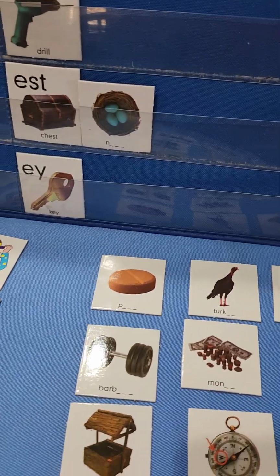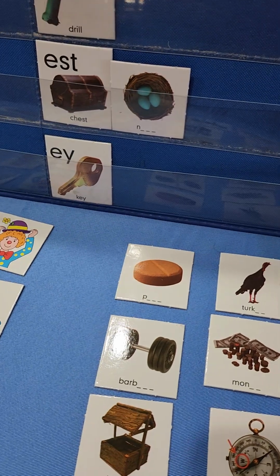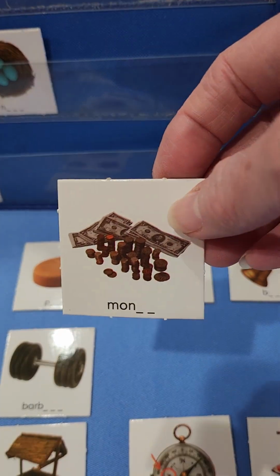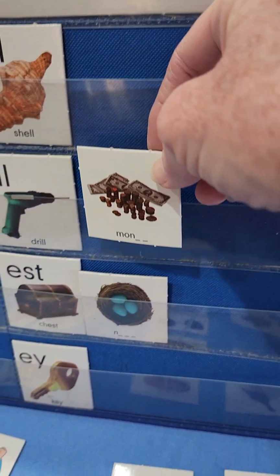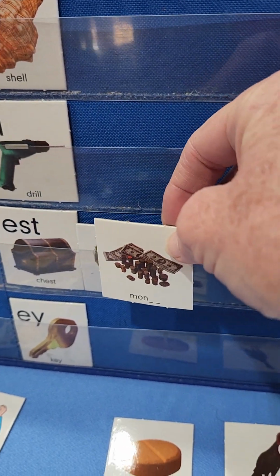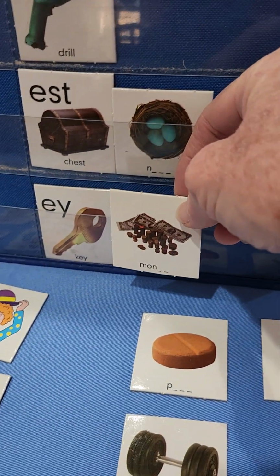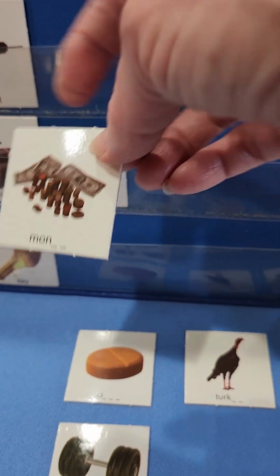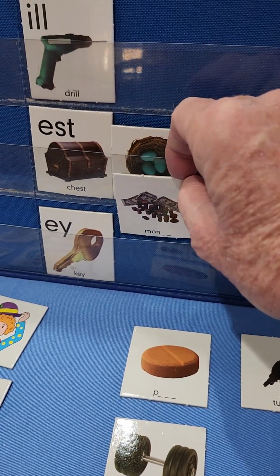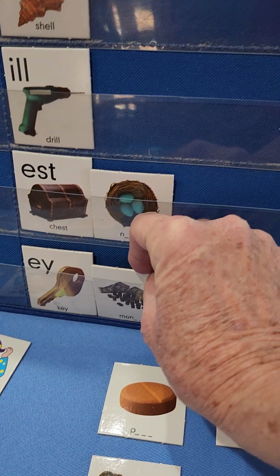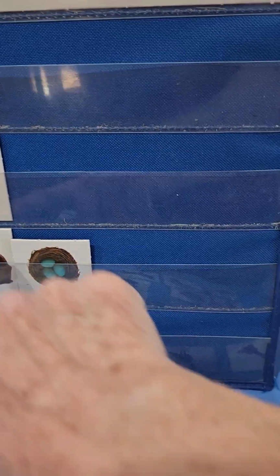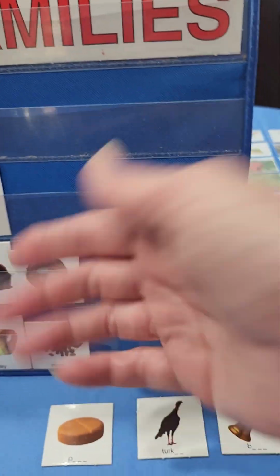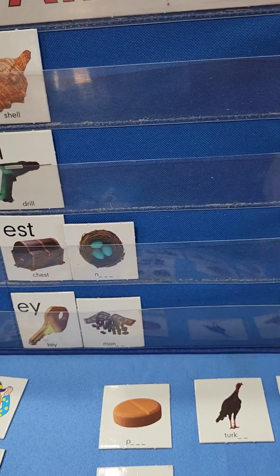If they get stuck, if they're not quite sure, like this one, money. Where does money go? I would always help them by saying, okay, let's see. Money shell, money drill, money chest, money key. That's a little harder to hear because money is a double syllable, so maybe a better way to say it is: key, money; chest, money; drill, money; shell, money. And hopefully they would hear that similar sound.